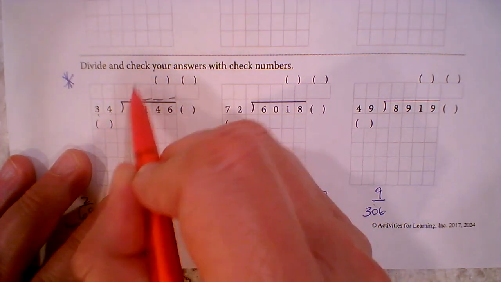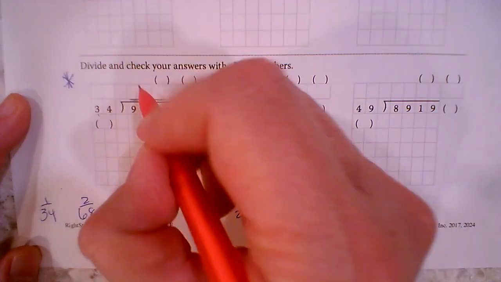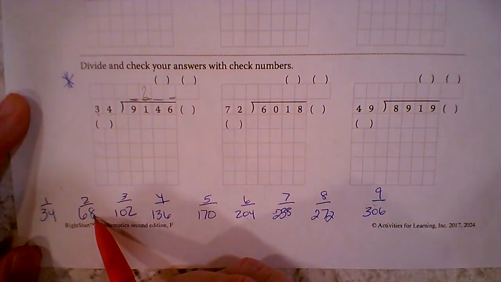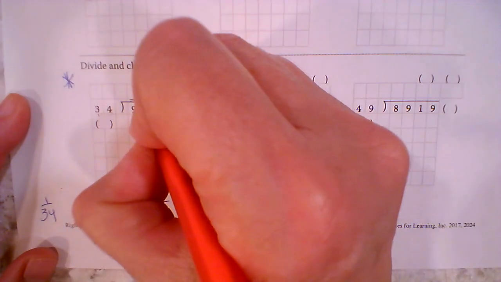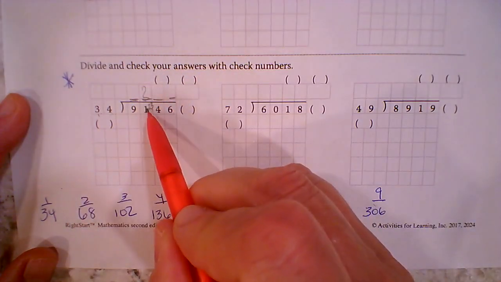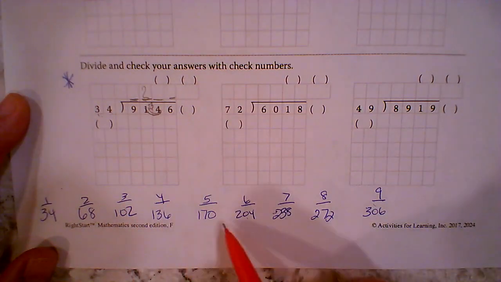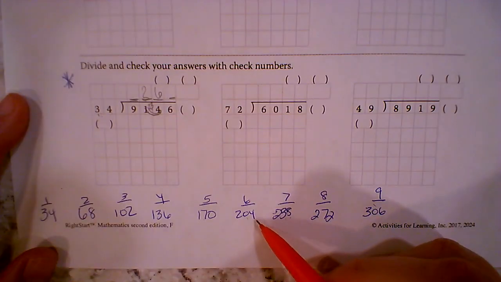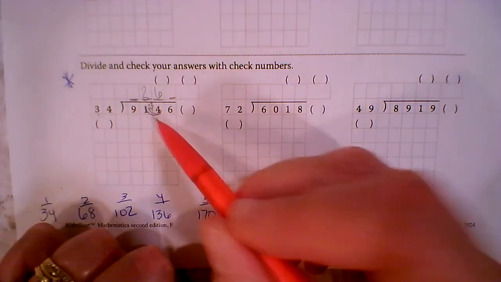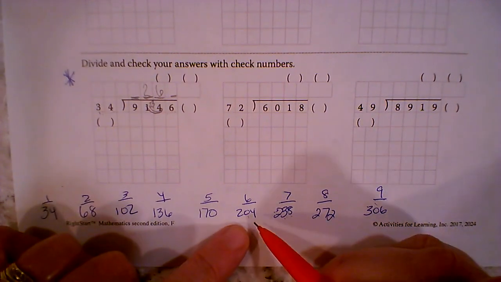34 does not go into 9, so we're not going to put any number there. But 34 goes into 91. We come down here. We know 2 times. And our answer is 91 minus 68, which is going to give us a remainder of 23. So we're going to put 23 there, which makes this 234. 34 goes into 234. How many times? 6 times. 6 times 34 is 238. And we're going into 234. Whoops, wait a minute. That's the wrong one. I was like, wait a minute.